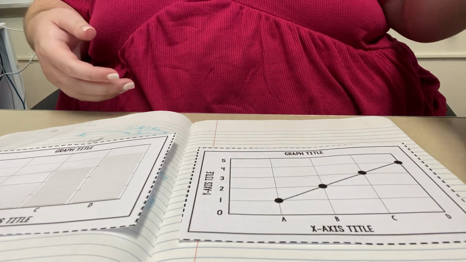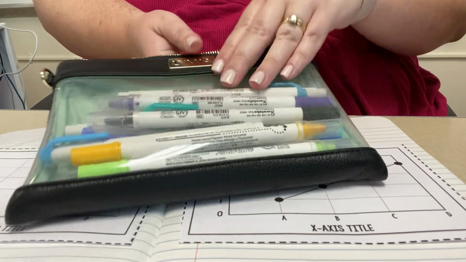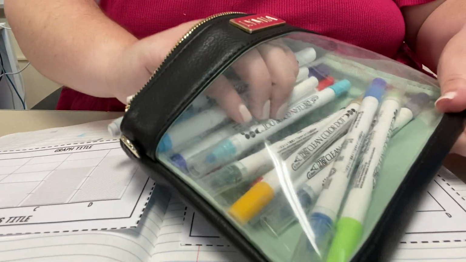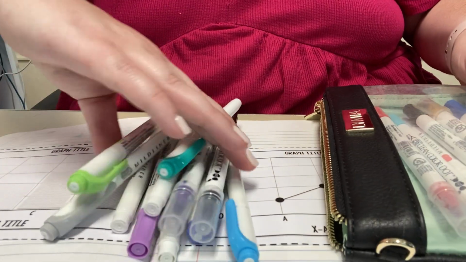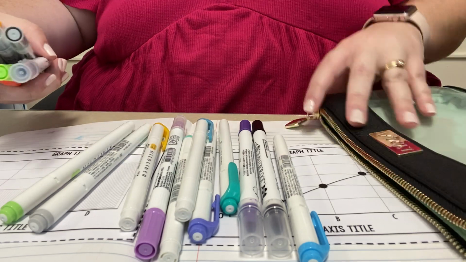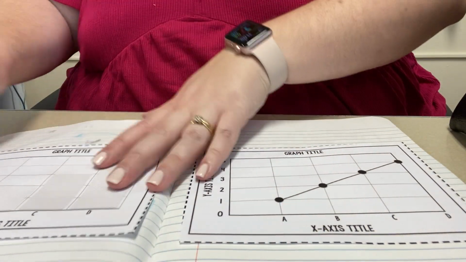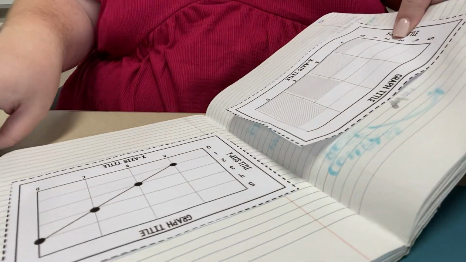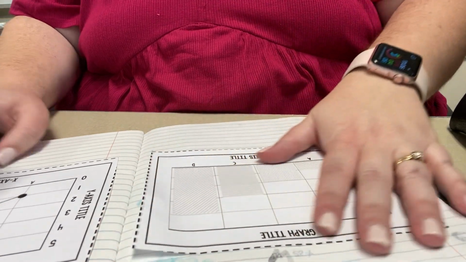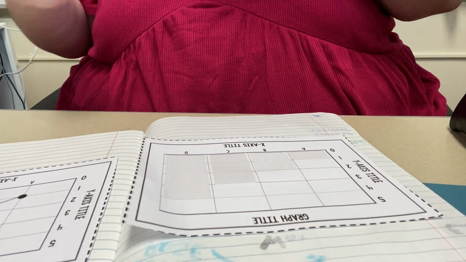I'm going to need some markers and colored pencils, so I'm going to take them out of my pencil case. No Sharpies, just markers or colored pencils. Okay. I'm going to flip this around and you will see it at the end with everything written correctly. But for now, it's easier for me to write when I see it the right way.